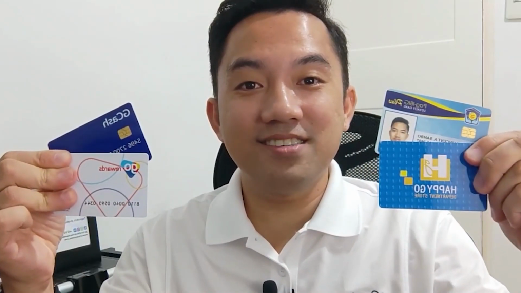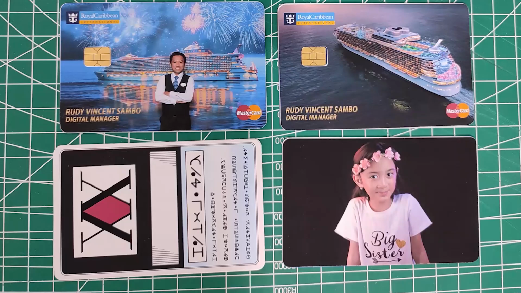Do you hate the looks of your boring ATM cards? Well, in this video, I will show you how to create personalized ATM skins for your boring ATM cards.